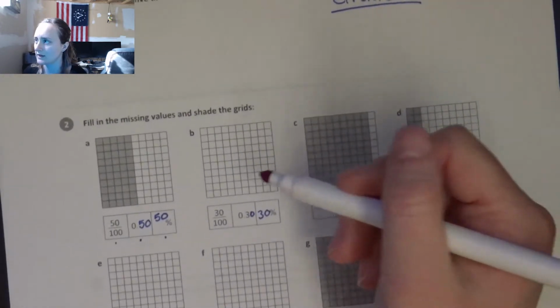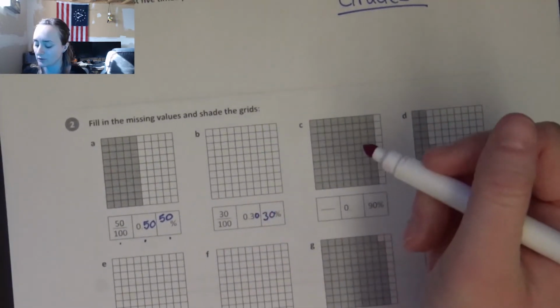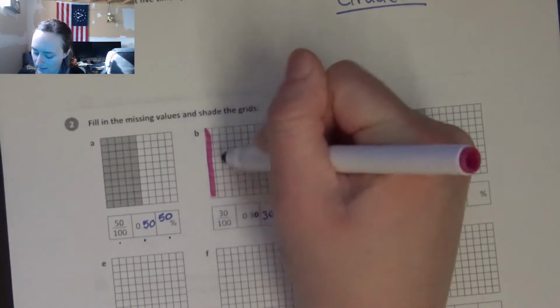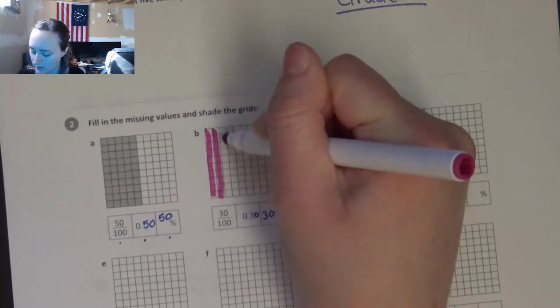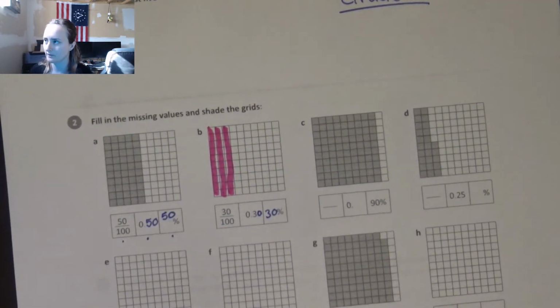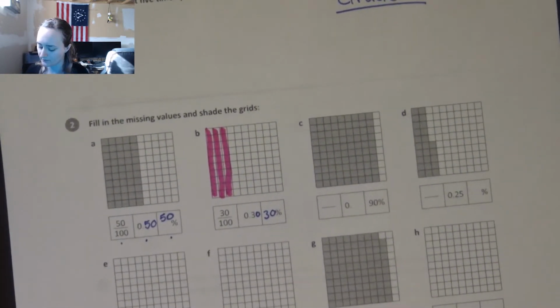And this time I need to shade my graph. So this time you'll need to draw that graph in your journal. 10, 20, 30. Okay, now I have that shaded.